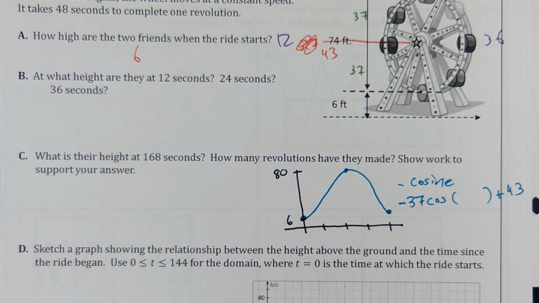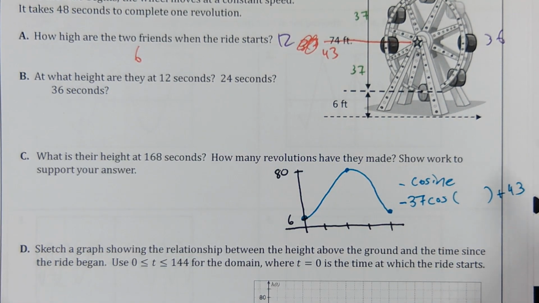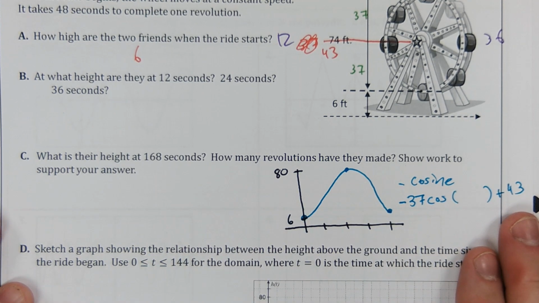Now you would just say, what is it? 48 seconds is what it says, and you would go 2 pi over b equals 48 to figure out what number sits in front of t. But that's how we do these modeling questions.